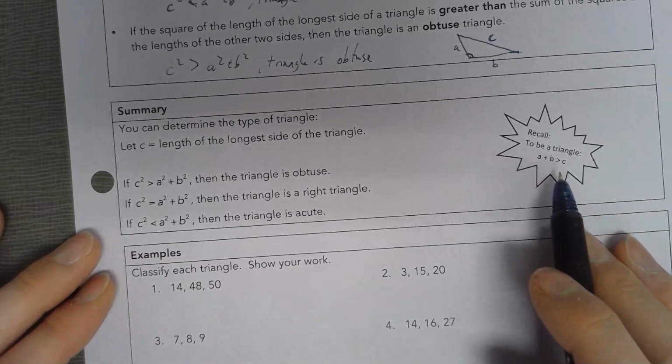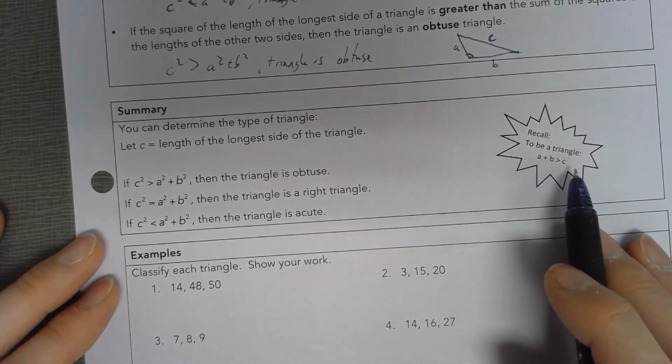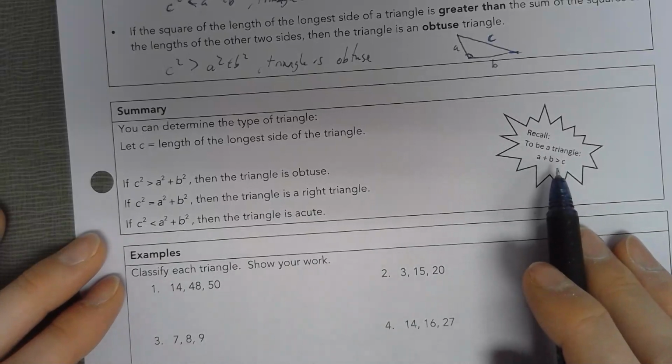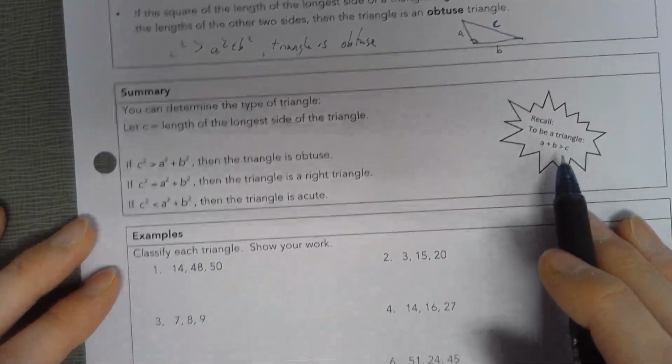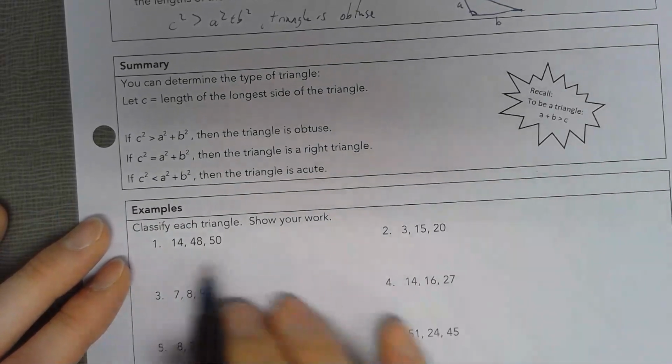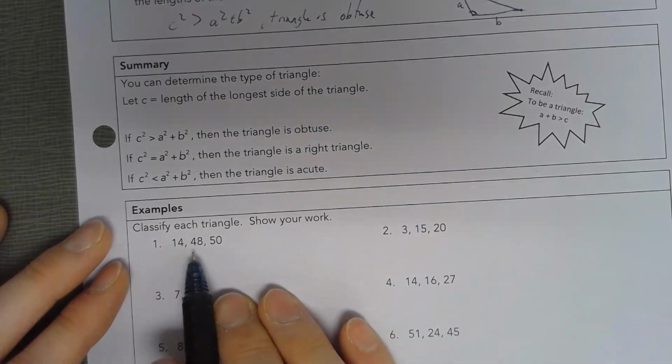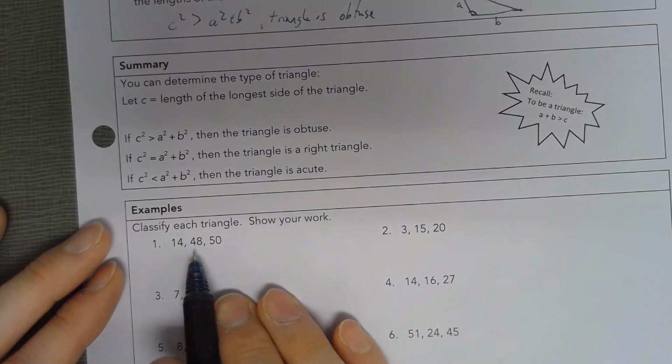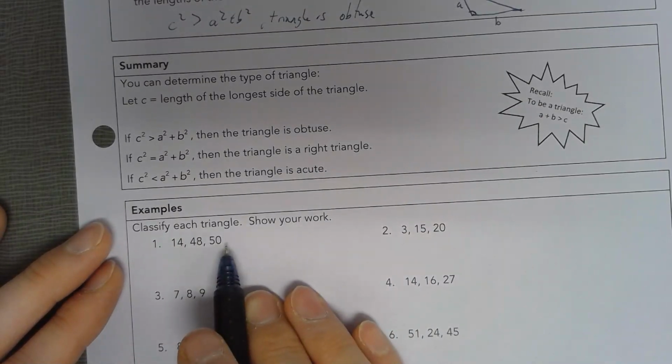Remember, to even be a triangle, a plus b has to be bigger than c. So we do want to check that initially just to be sure, so we're not doing any work that we don't have to. Like 14 and 48, that adds up to 62. Yeah, that's definitely bigger than 50.